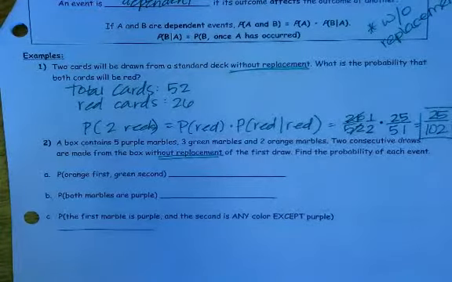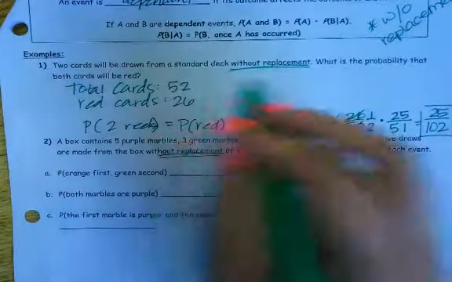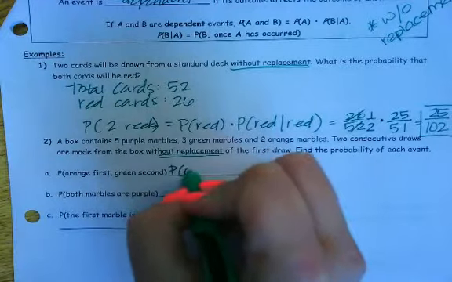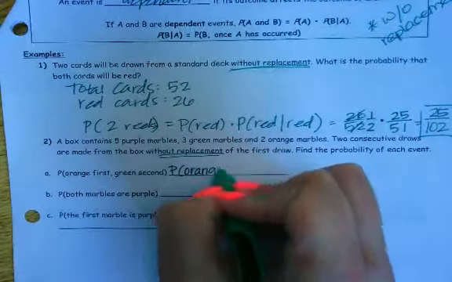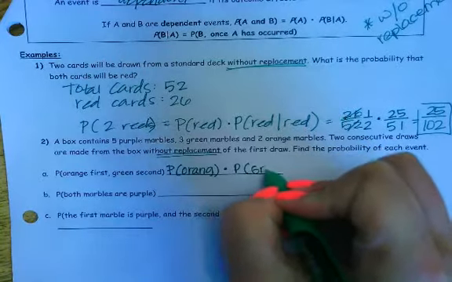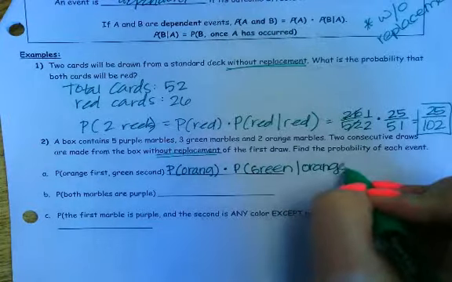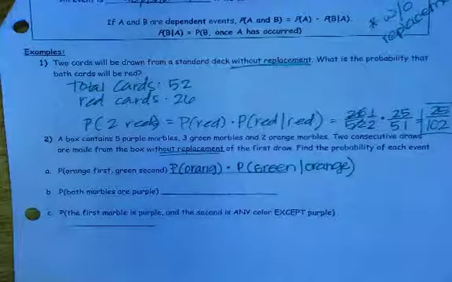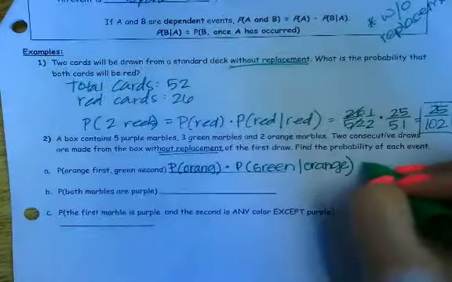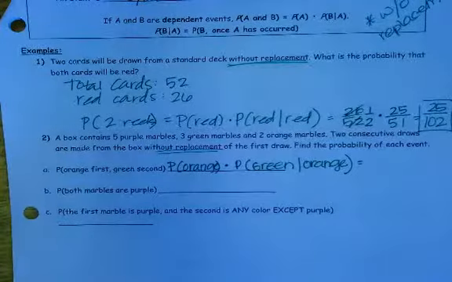So if I rewrite it into the format above, I have the probability of orange times the probability of green given that orange was first. What is the probability that I pull an orange? 2 out of 10.